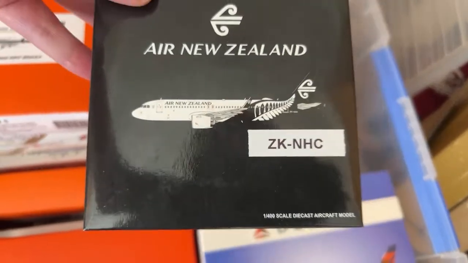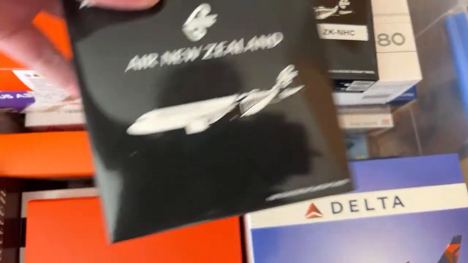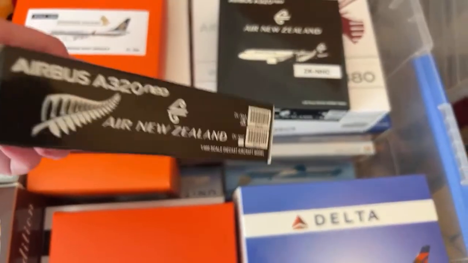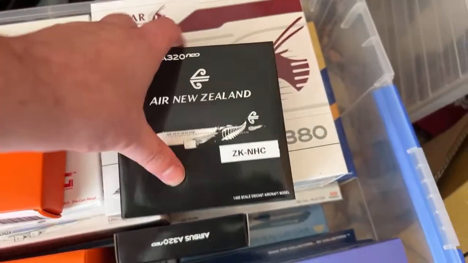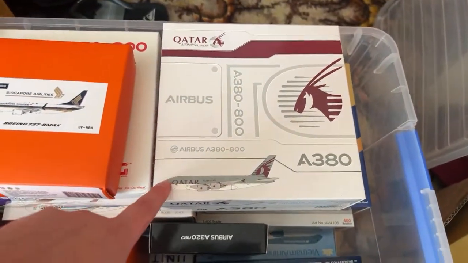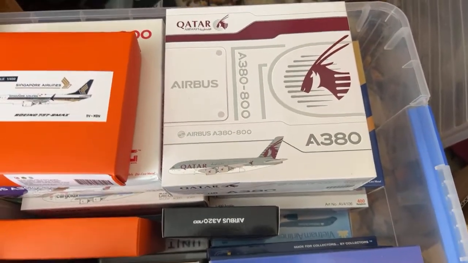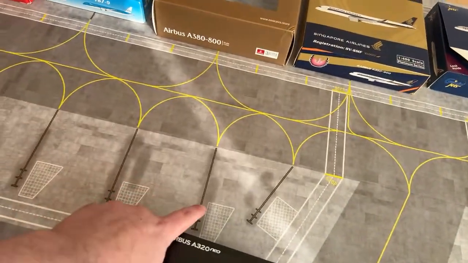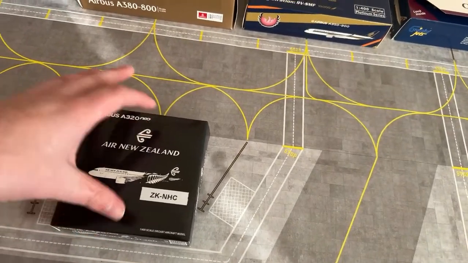The reason why I put the sticker on it is because both of the boxes look identical, and both of them have November Alpha Charlie as the aircraft on it. So that's why I put the label on it. And of course, this one here is my most recent model. There should be a model review out on the channel very soon, so look out for that. Very, very nice aircraft. This one here will be sitting at Bravo 2, right here. So we'll put that just there for the time being.